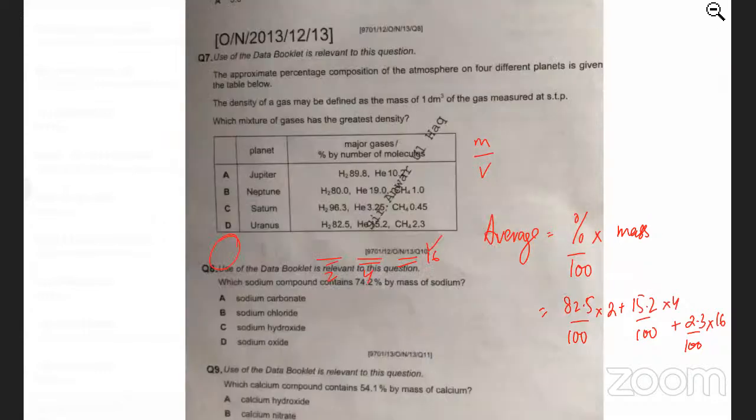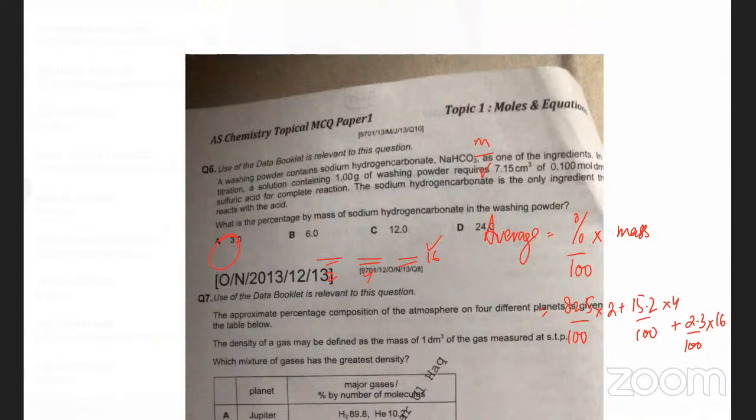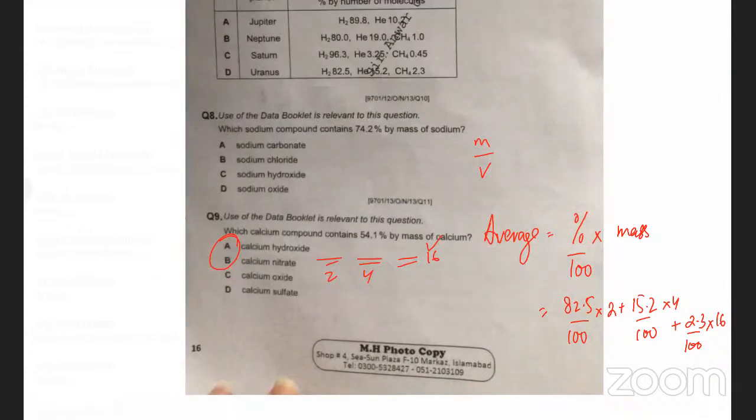Yes. Sir, why is it not C? Wait a second. The reason it's not C is, remember, the one with the greatest density is the one that has the greatest mass. So in C there's very little methane and very little helium. If you compare it with D, there's a lot more helium and a lot more methane. So if you have heavy gases, obviously the atmosphere is going to be denser, right? Is that clear?